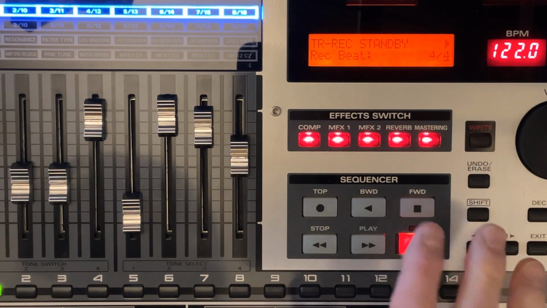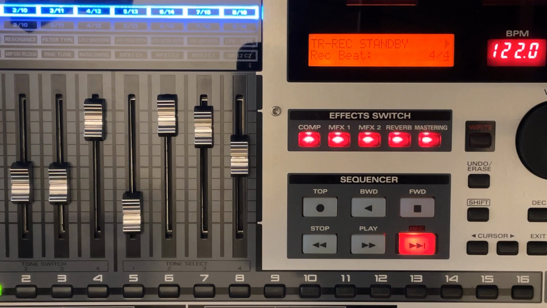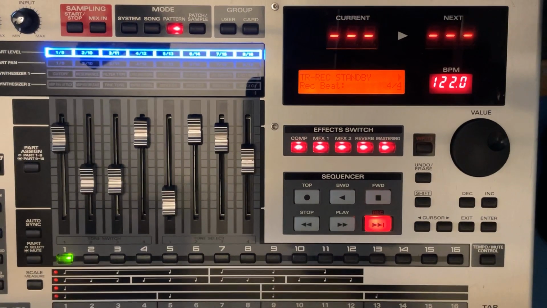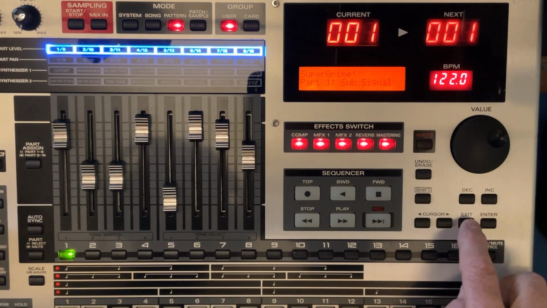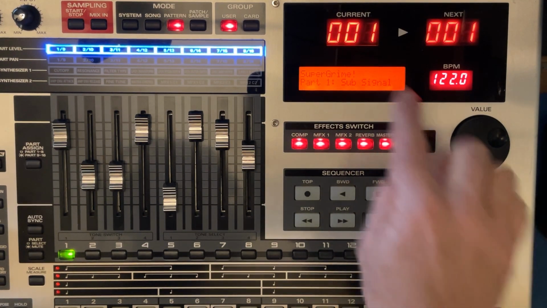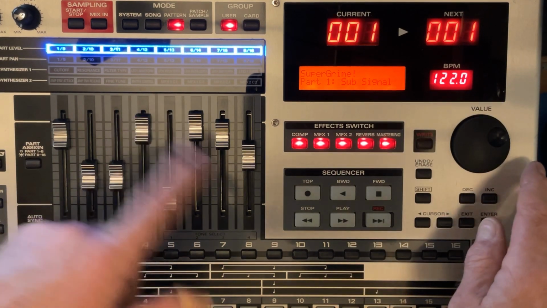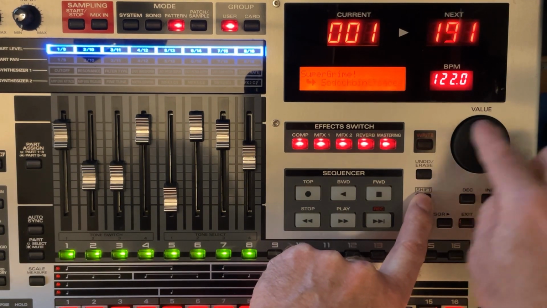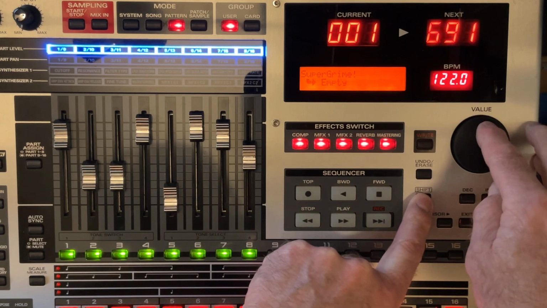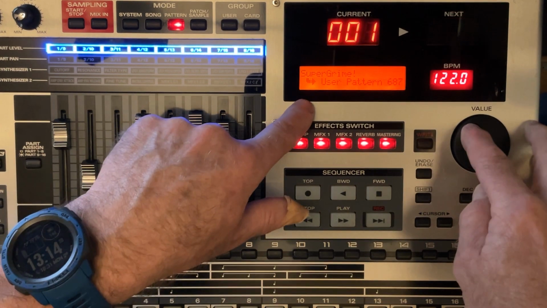So first thing to do, if I just zoom out a bit so we can see what I'm pressing here, exit out of there and go to a new pattern. So I'm going to go up, press shift, because then it goes up in stages of 10, and get to an empty one.